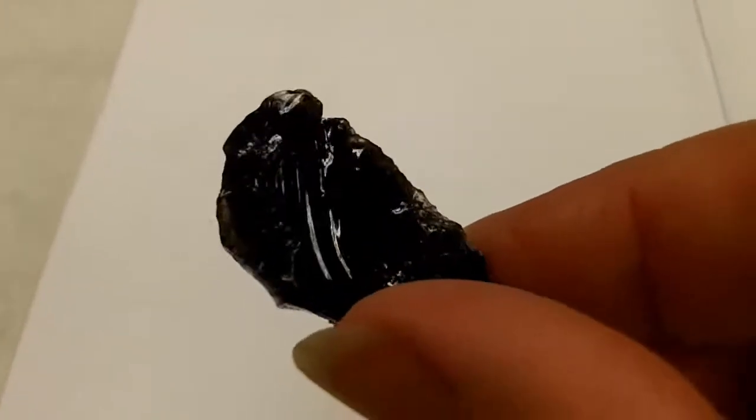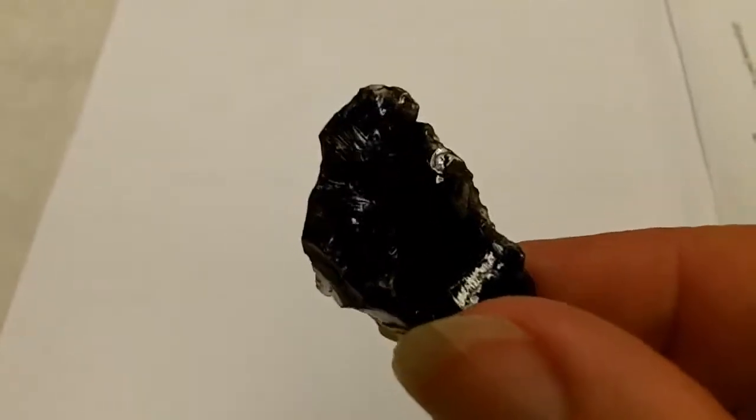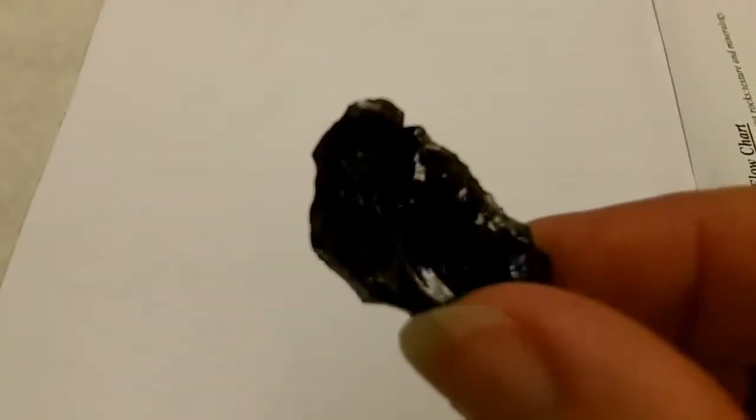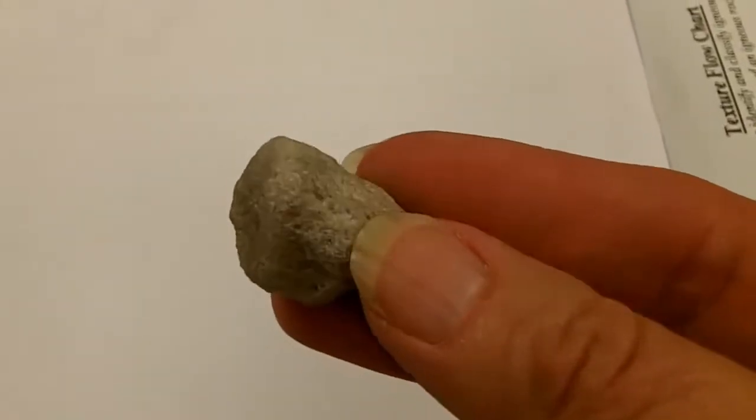And the environment for producing this texture is lava itself that is instantly cooled. So it's quenched by either air or water. And that rate of cooling being as fast as it is doesn't allow for the atoms and molecules to arrange themselves into an actual crystal.